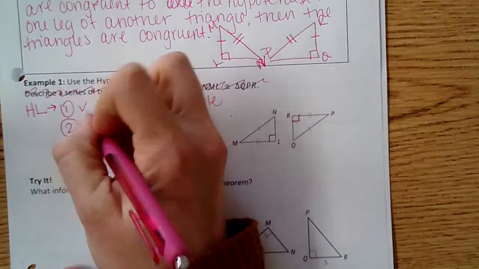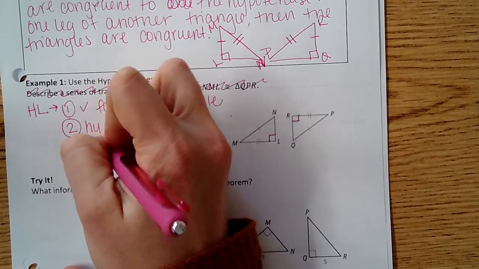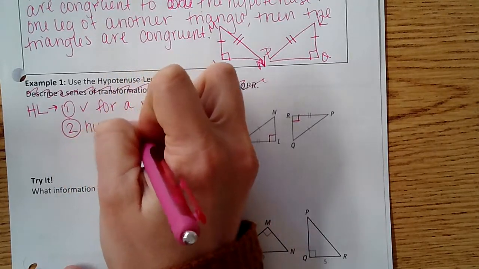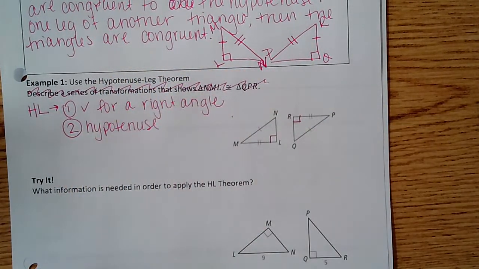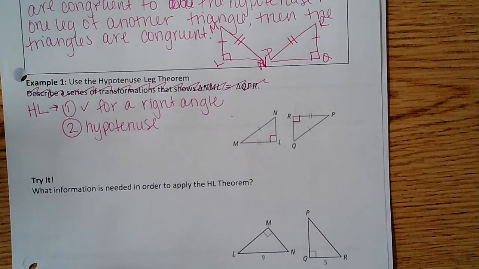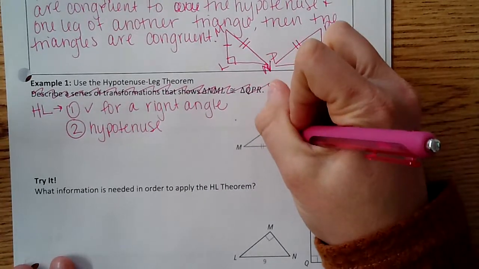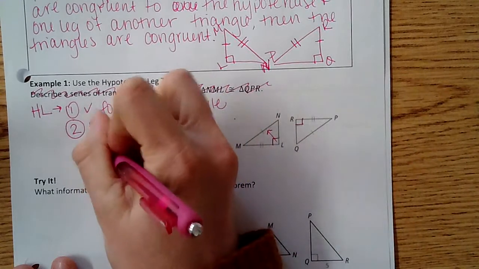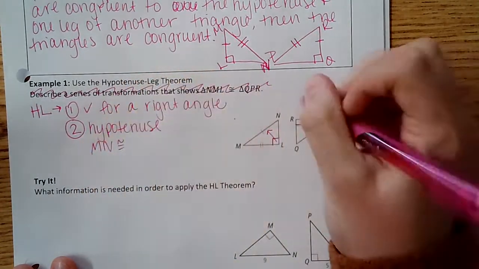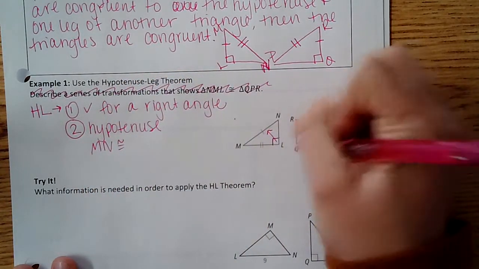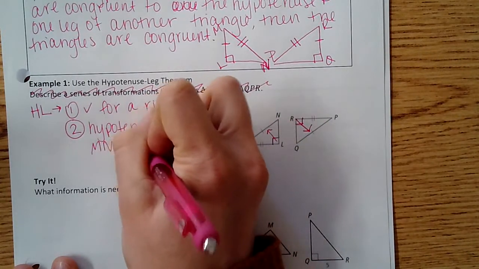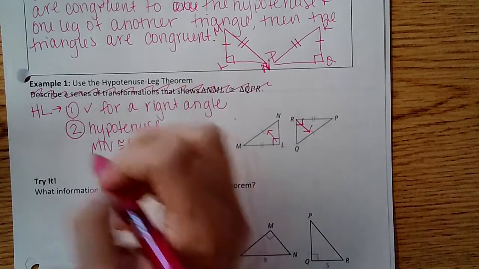Step two. Check for a hypotenuse. Do we have the hypotenuse congruent to the other hypotenuse? Well, I look for my right angle. I look across from it. I have MN is congruent to, across from this right angle, PQ. So check, we have a hypotenuse.